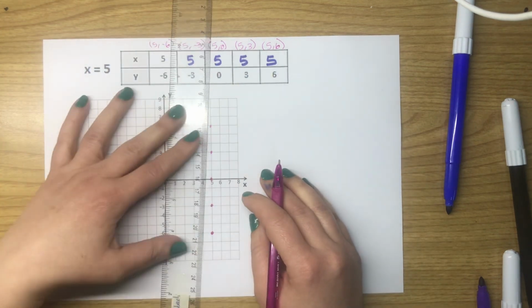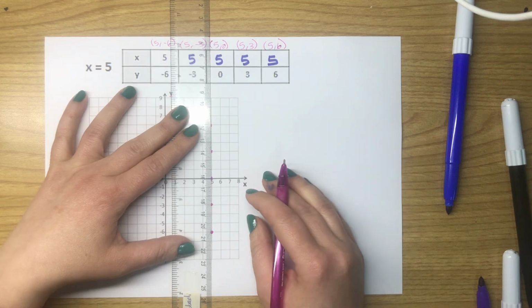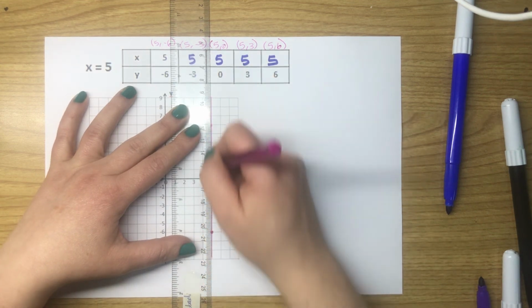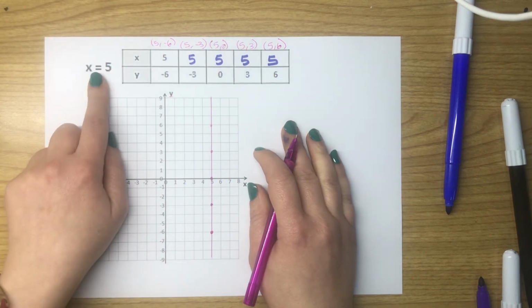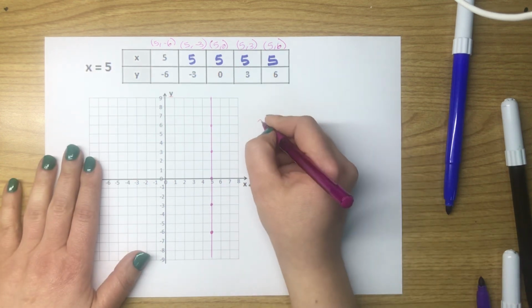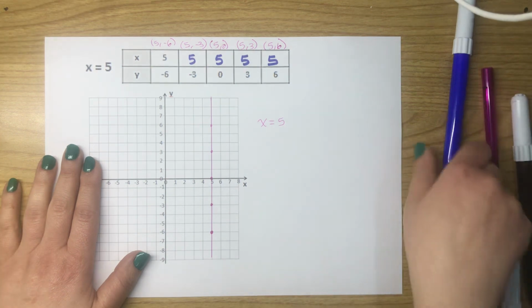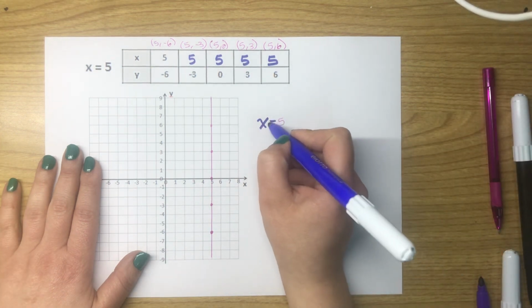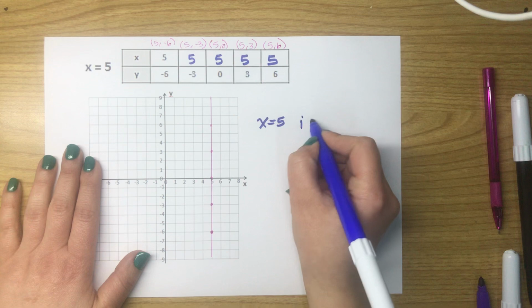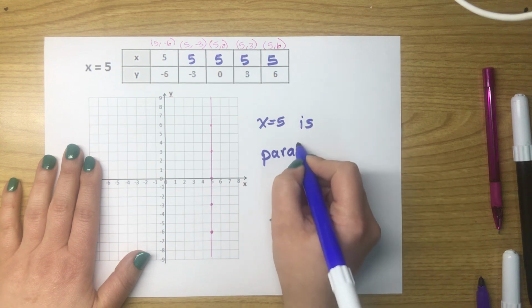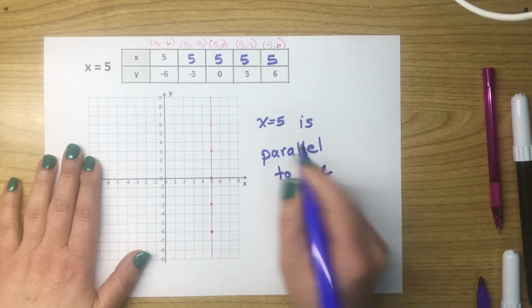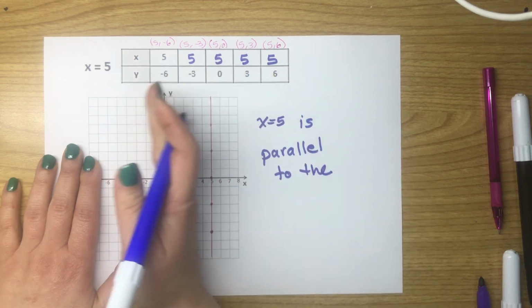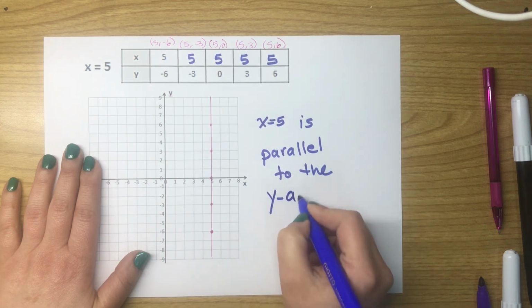When we connect them to each other, you're going to see that for this equation, when the value of x is fixed, that means x equals 5, the line is parallel to what line? It's parallel to the y-axis.